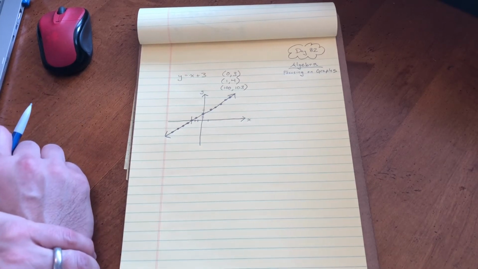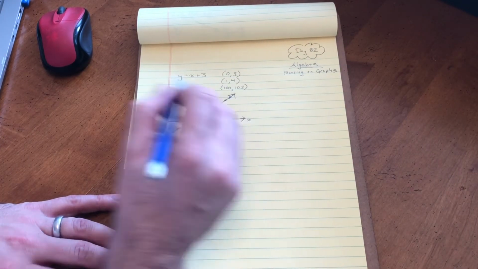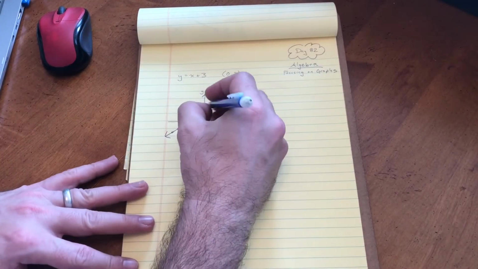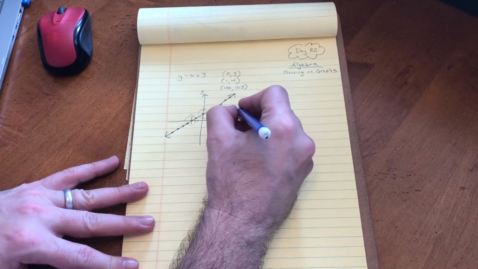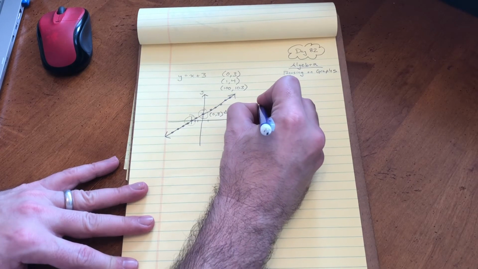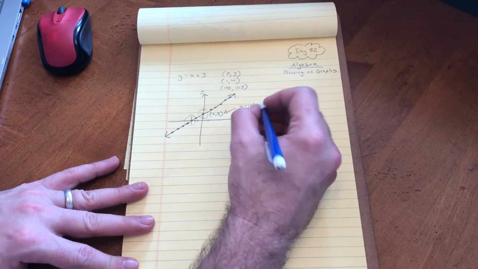So the first one, the graph of many functions will cross both the x and the y axis, just as this one does. The points where it crosses are called intercepts. So right here at the point (0, 3), I see it crosses the y-axis. I call that point a y-intercept. And this is the output when the input is 0.